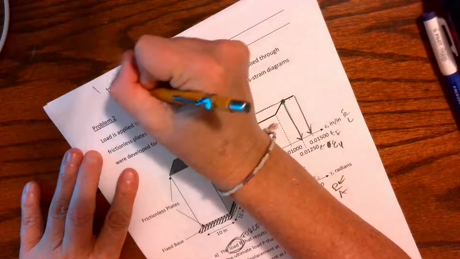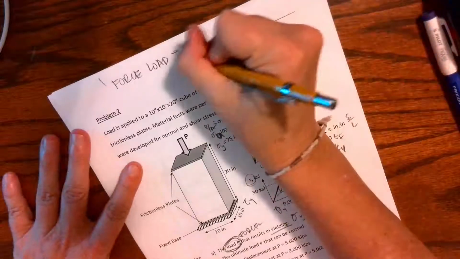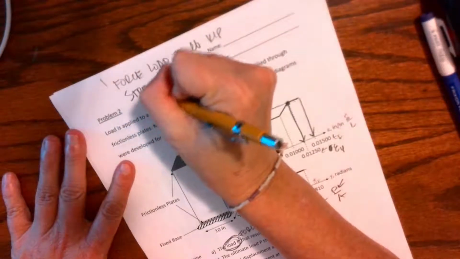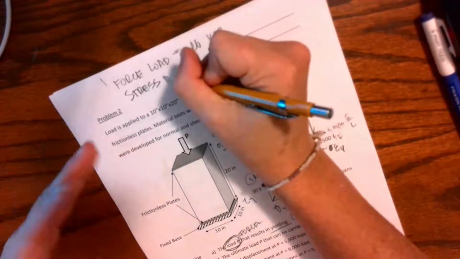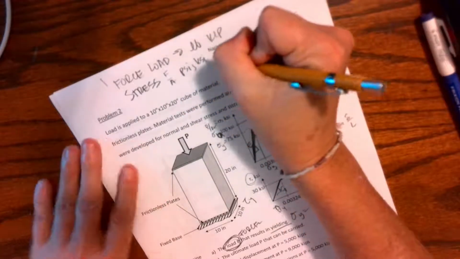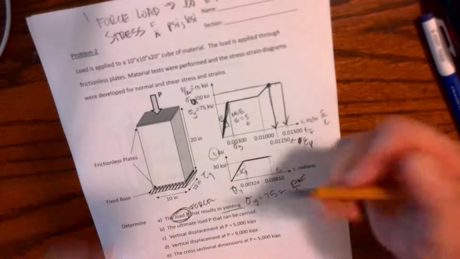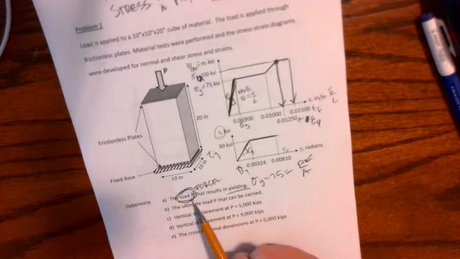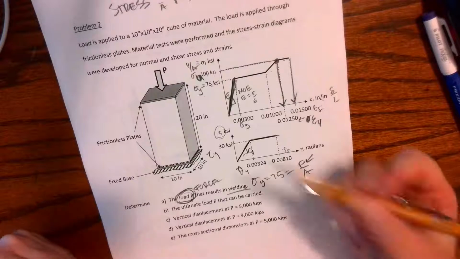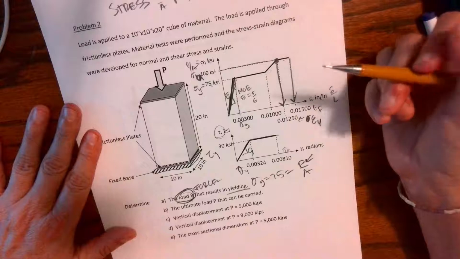If I say force, if I say load, okay, that is going to be units of pounds or kips. If I say stress, okay, stress is a force over an area. PSI, KSI. So sometimes if you are having a hard time figuring out what are they asking for? Load, that's a force. Load, that's a force. If I said, what is the stress? Stress is KSI. Stress is PSI. Okay?